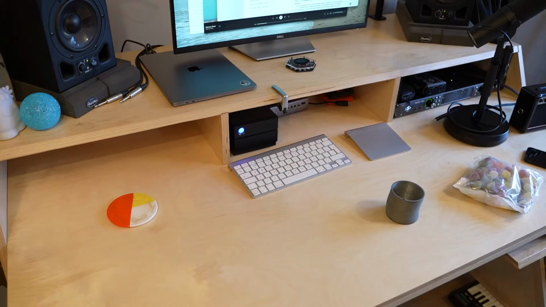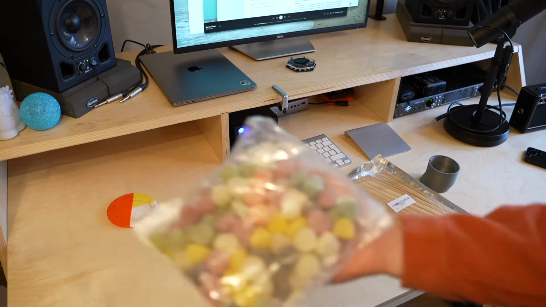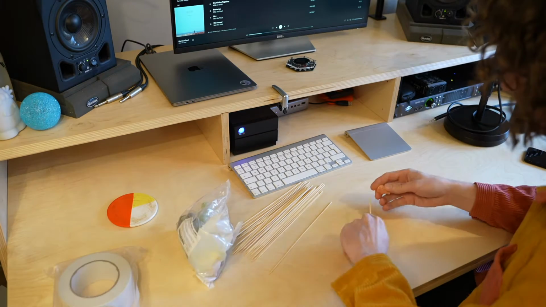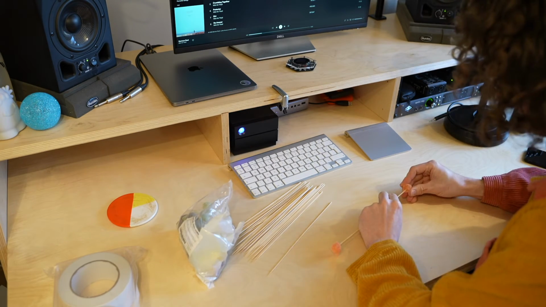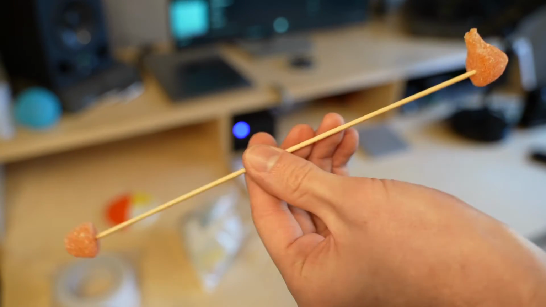Another way of visualizing waves is with a transverse candy waveform, and for this we're going to need a few bits of candy. Now when I say a few bits of candy, I mean about 60, and you're going to need 30 skewers as well. Once you've counted out all of your skewers, you want to begin by placing your candy at the end of each skewer, just like so. And after a while you'll end up with 30 of them. Check it out.